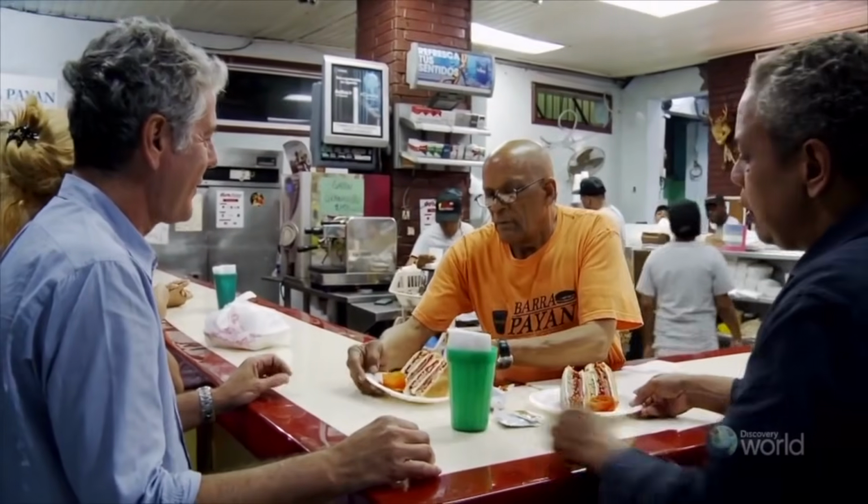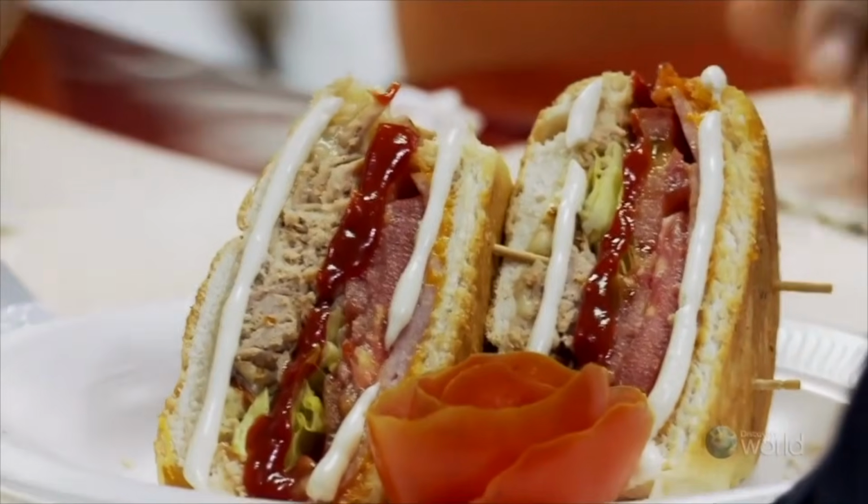This is the thing. Now look at the layers. You see the pork? Right. You got tomato, you got ham.